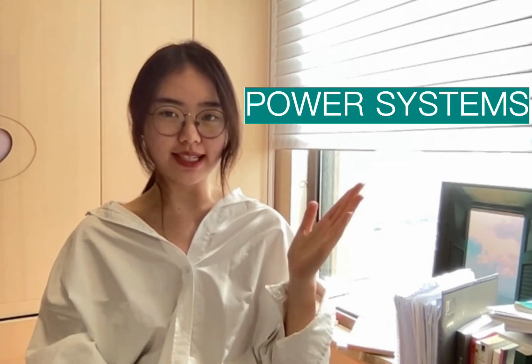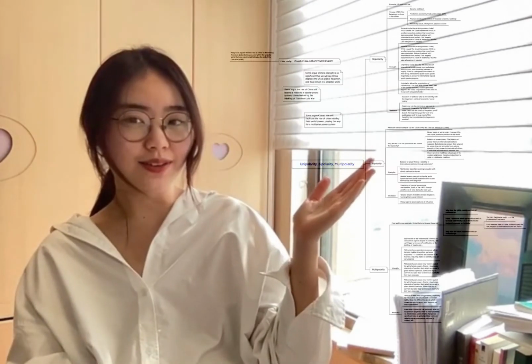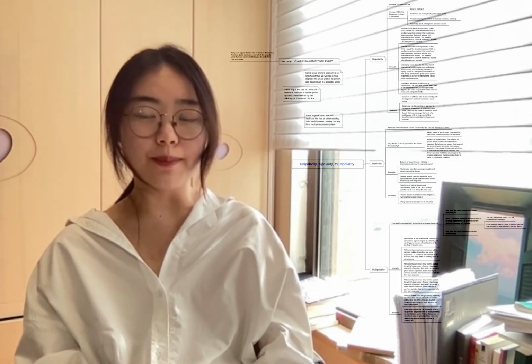So for today's video, I'm going to talk about the power system. This is the basic outline for today's video. I will divide this video into 4 main parts. The first 3 parts are about the explanation, strength and weakness, as well as the case studies of unipolarity, bipolarity and multipolarity. And the last part is about the overall case studies.